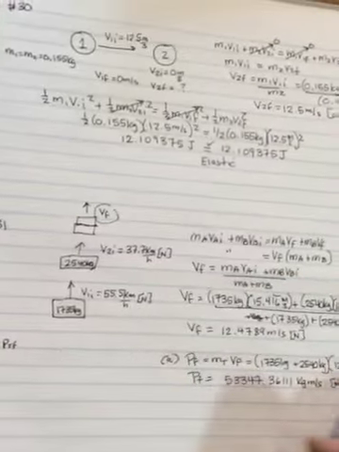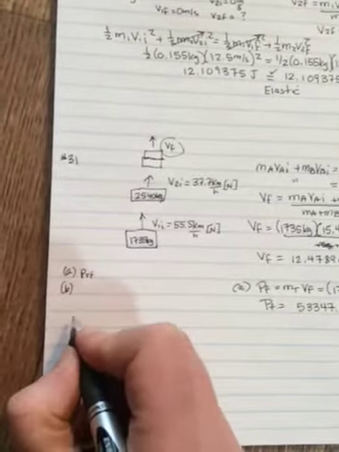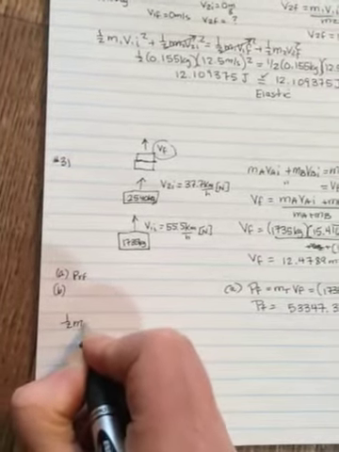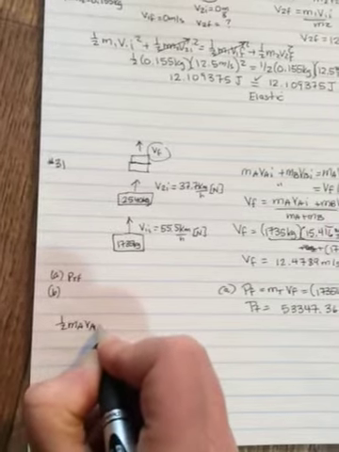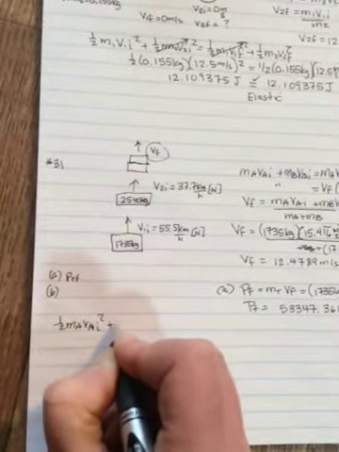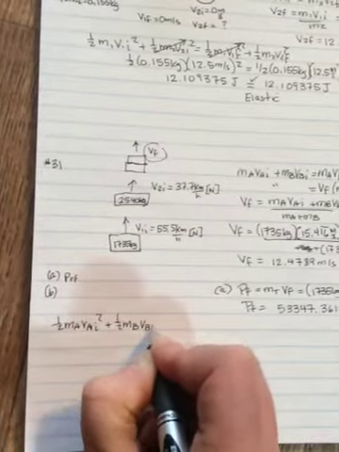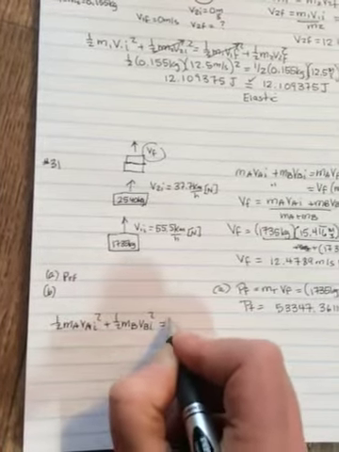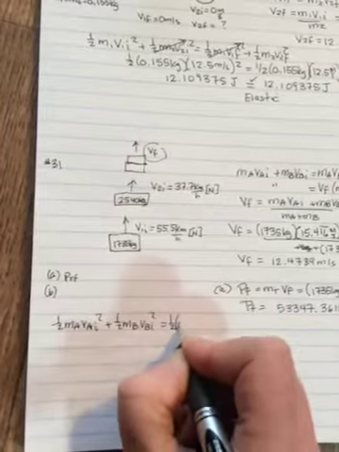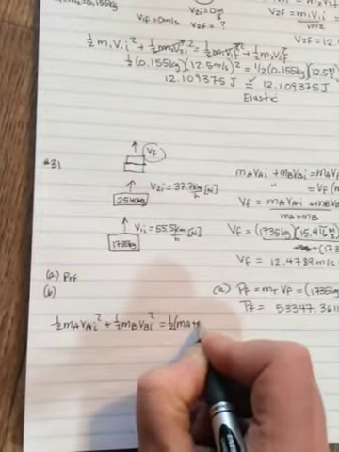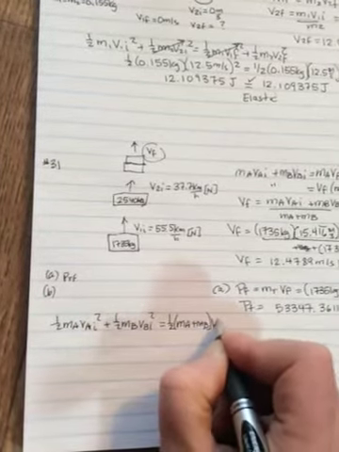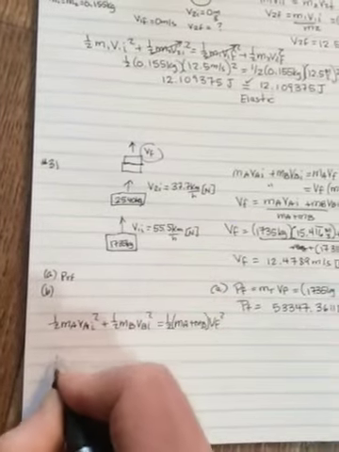So that's part A. Part B wants to know, is it elastic? So you have to do 1/2 MAVA initial squared plus 1/2 MBVB initial squared. And will that equal, now on this side you could write it as MA plus MB, V final squared, because they are coupled together.